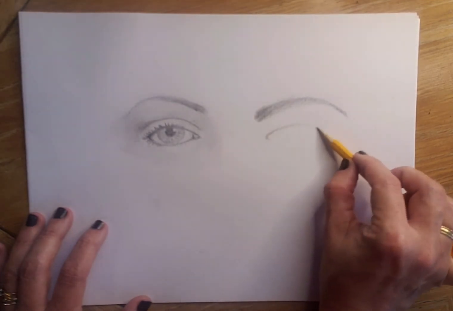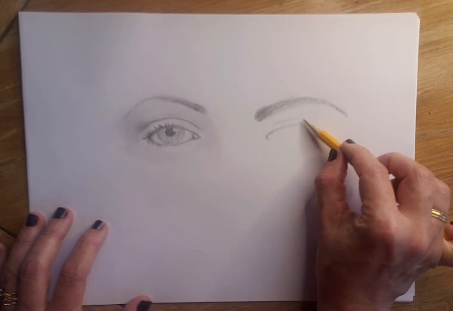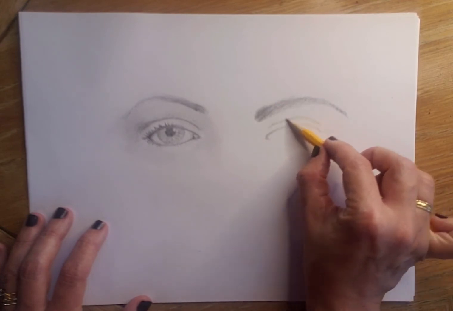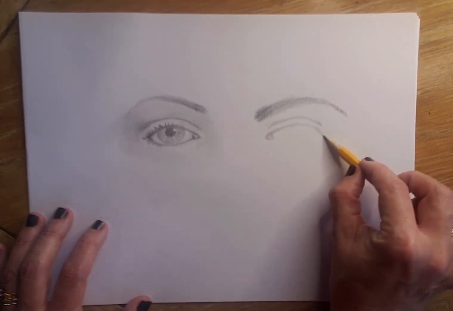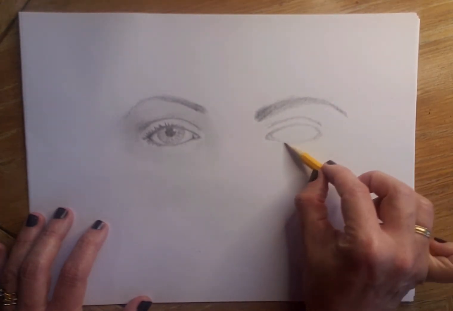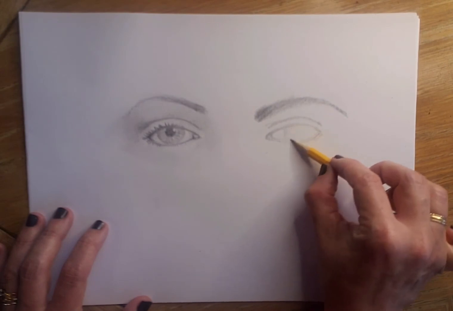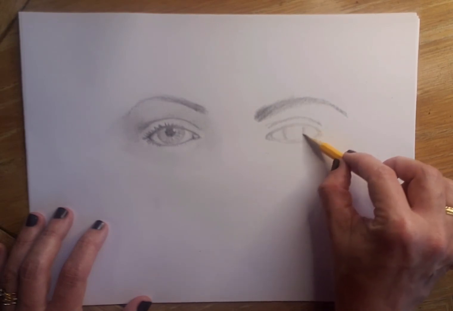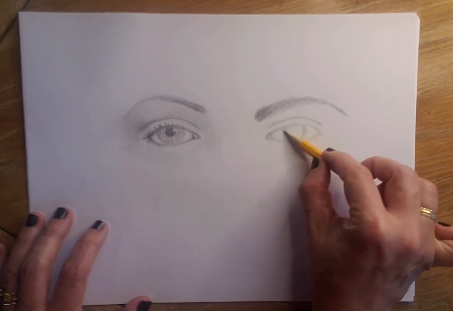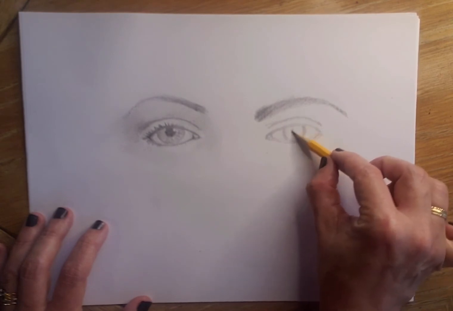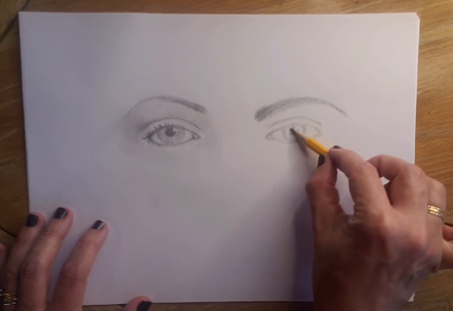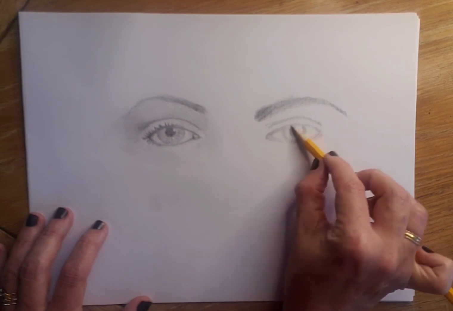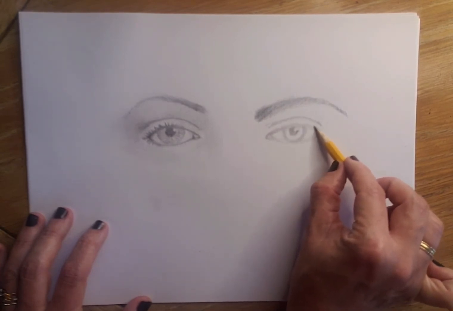So you'll have the upper lid, the tear duct, the iris is hidden partially up under the lid, the pupil will have an area of highlight, this will have shadow across it.